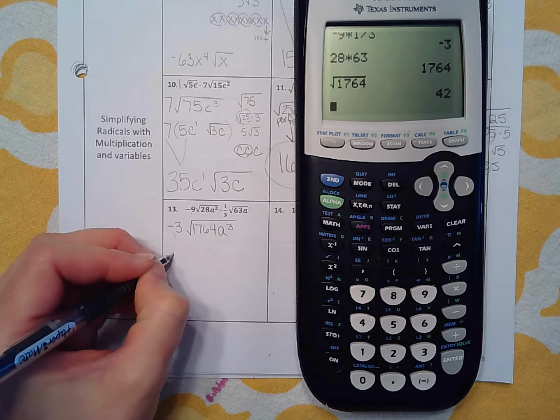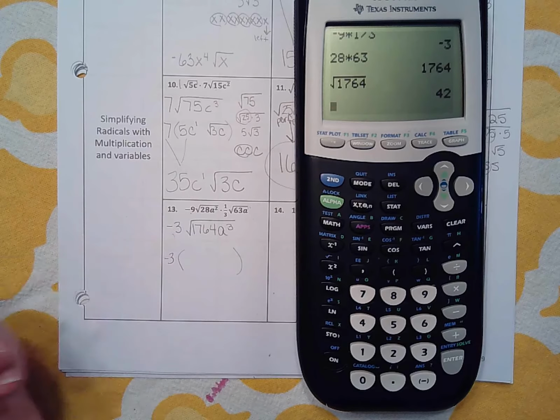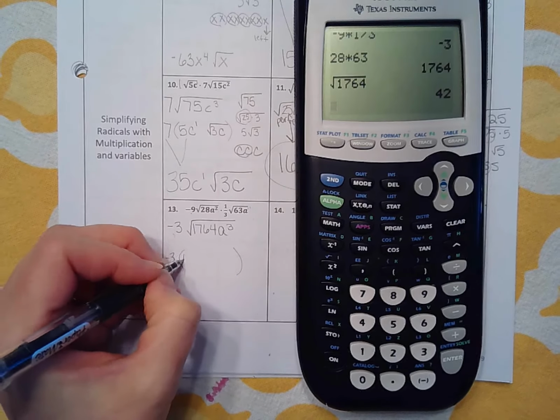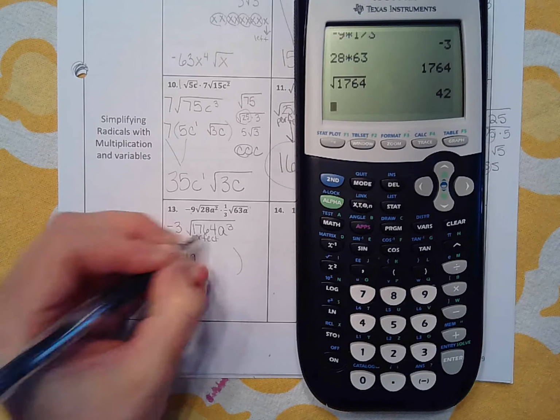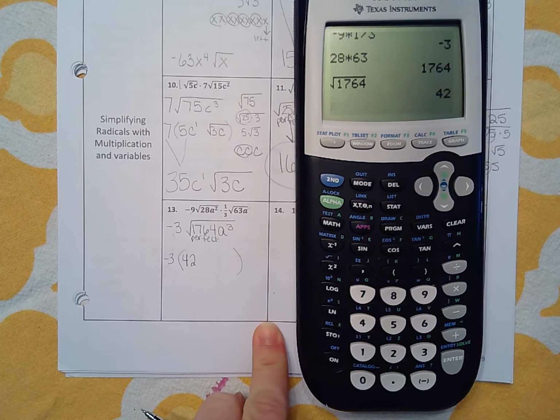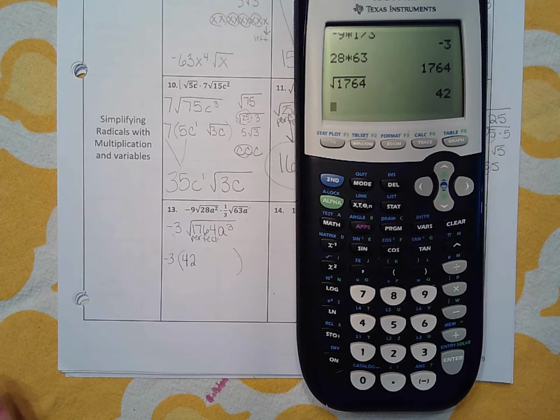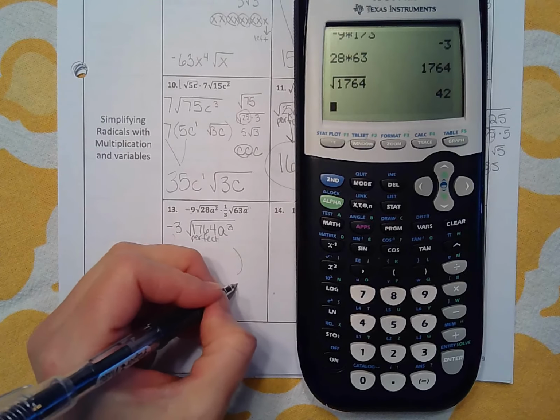Bring down your negative 3. I'm going to bring down parentheses too. The square root is a perfect 42. Yay! So I don't need to do that whole thing on the side when it's perfect. It just becomes a perfect 42. No leftovers. Oh, but those A's.